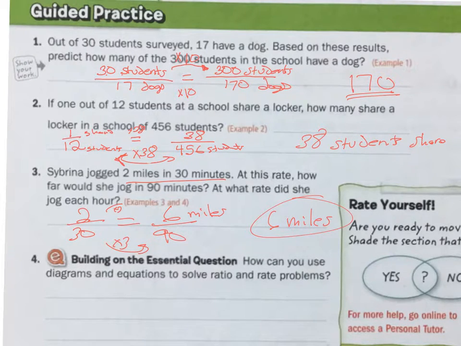Okay. At what rate did she jog each mile? Now, that's a different question. So she is going 6 miles. Now we have to find at what rate did she jog each mile.